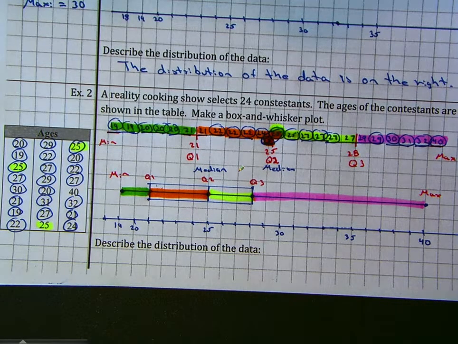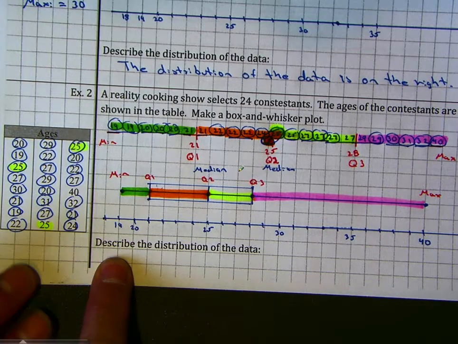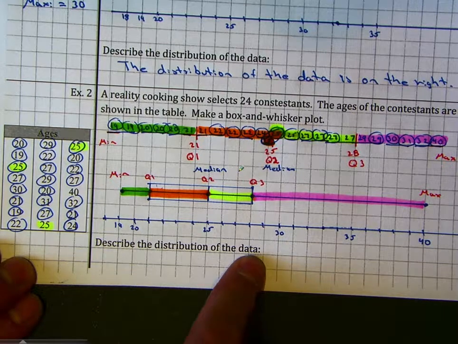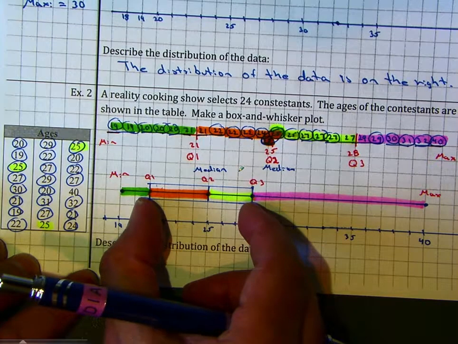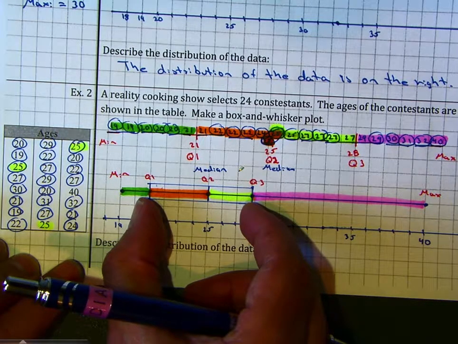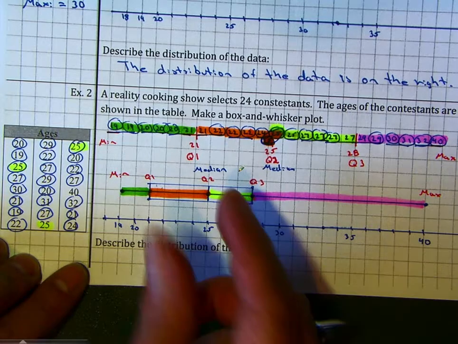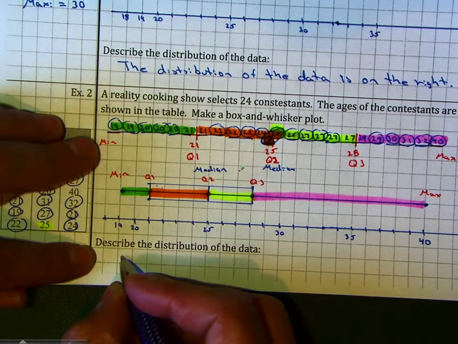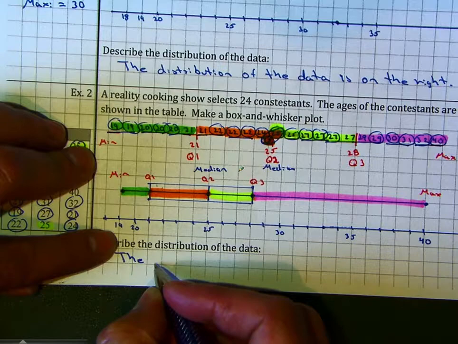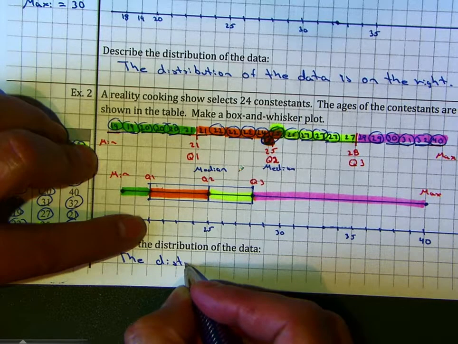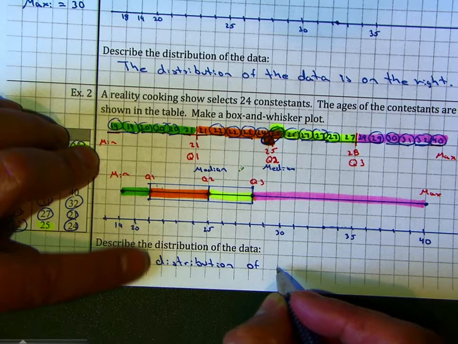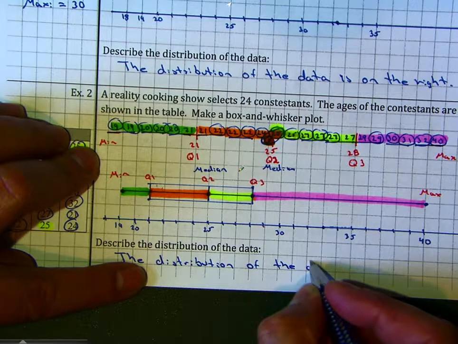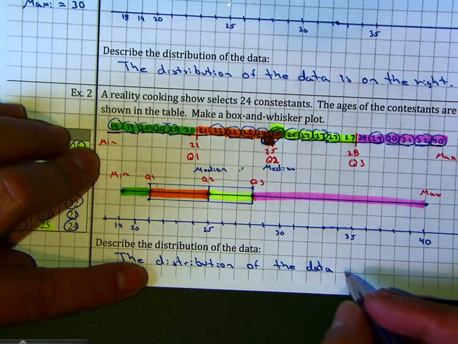So let's answer the last one. Describe the distribution of the data. So we're going to look at this little box. The distribution of the data is to the right or to the left? To the left. We're going to say the distribution of the data is on the left.